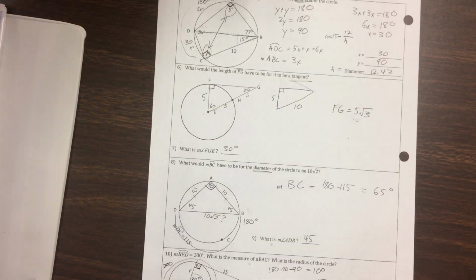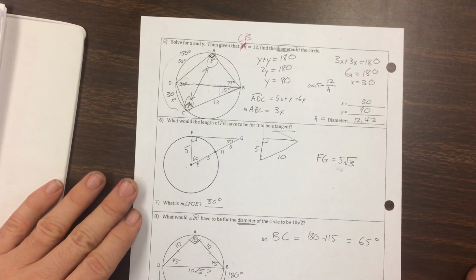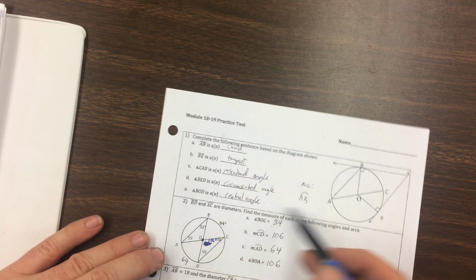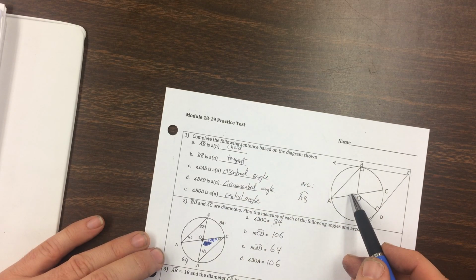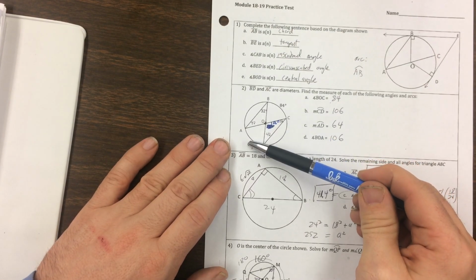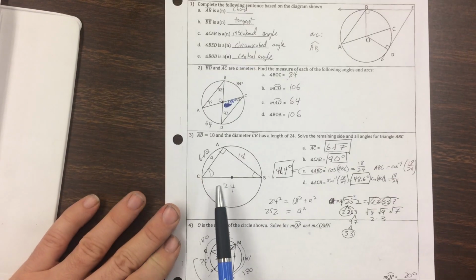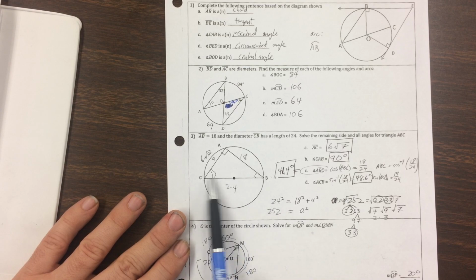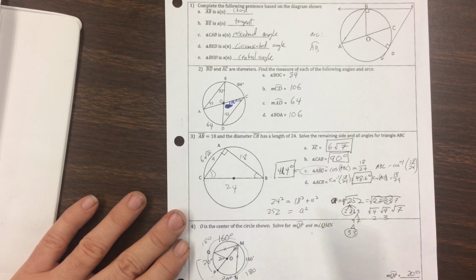All right, there is your review. So key concepts to keep in mind. Obviously, the vocabulary. We frequently make use of inscribed angles. So when we have an inscribed angle, its arc is twice that. We make frequent use of the principle that if we inscribe an angle in a diameter, it's going to be a 90-degree triangle.